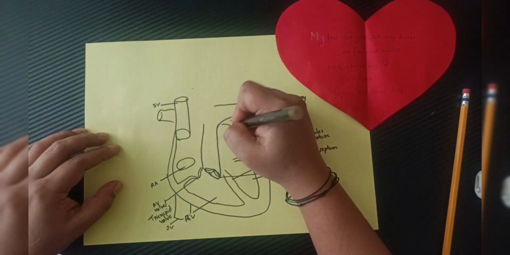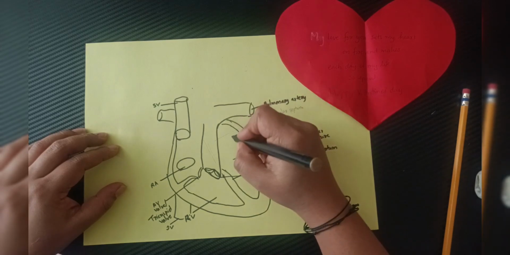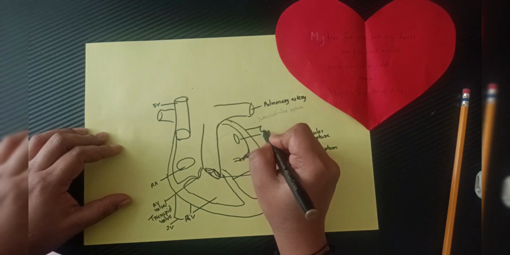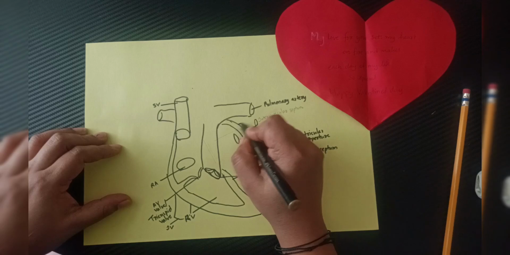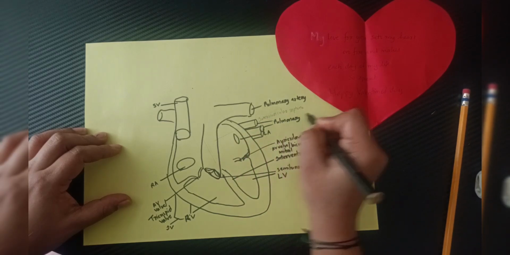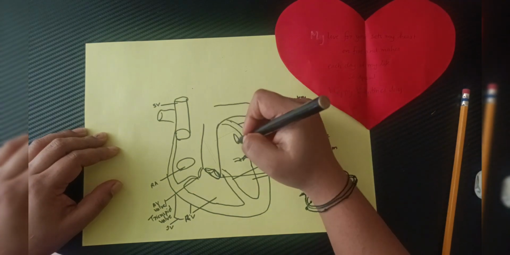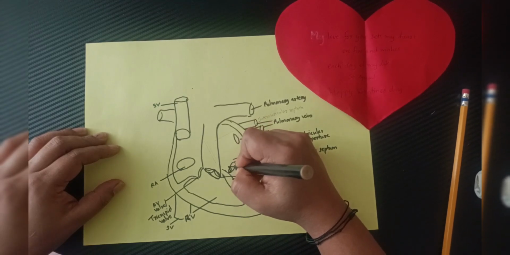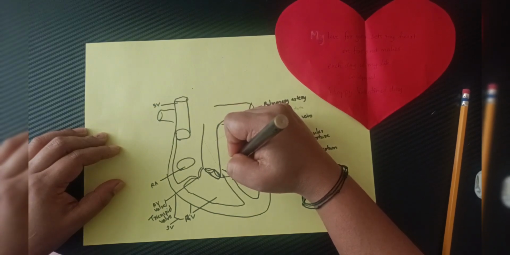Now we can talk about the opening in the left auricle. We can see one opening there, and this is the opening for the pulmonary vein. We can also see one opening here, one circle here, and it is also guarded by the same semilunar valves and it opens to the aorta.